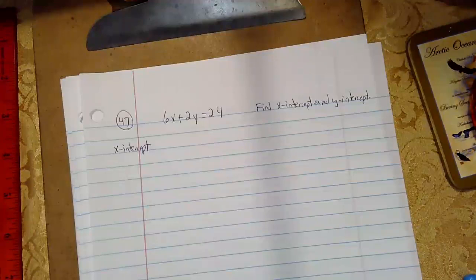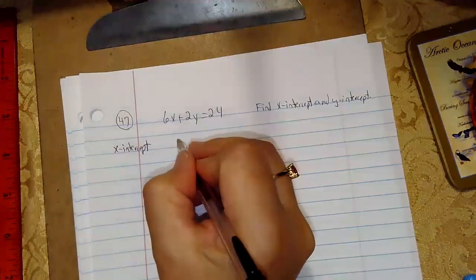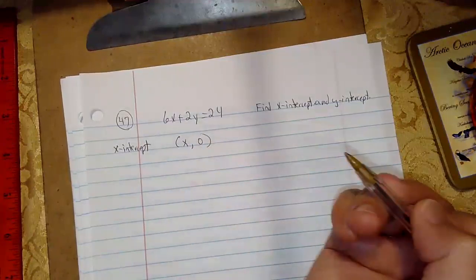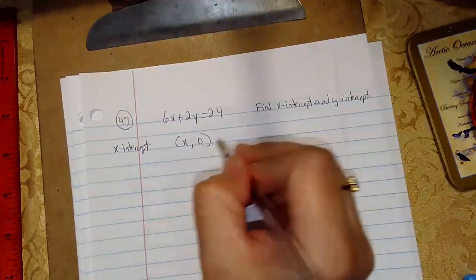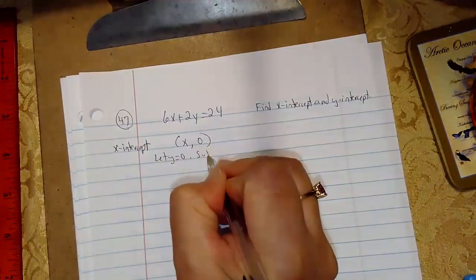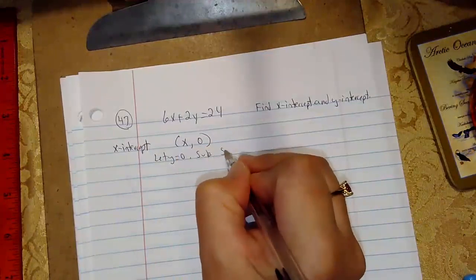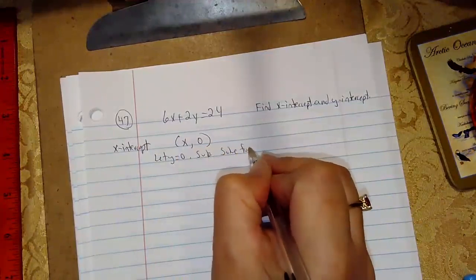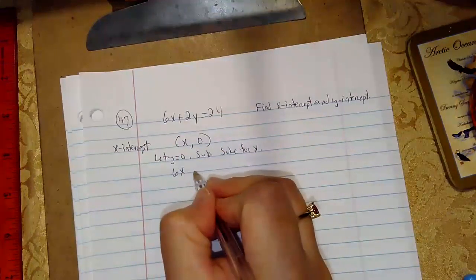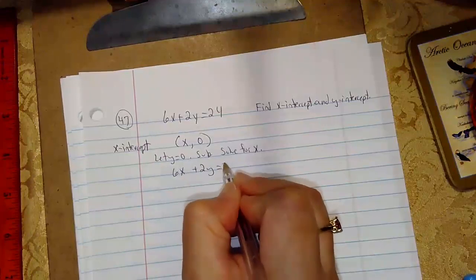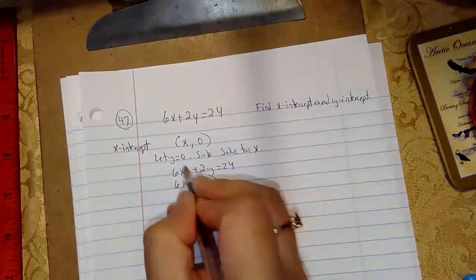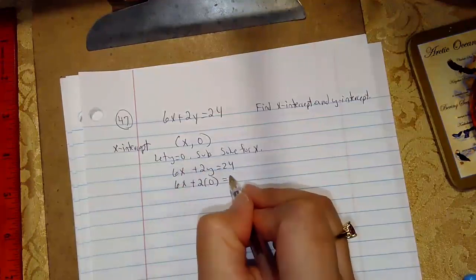So the x-intercept, you're trying to find out, well, what is x, and so you let y be 0. So you let y equal 0 and you sub, and you want to solve for x. So you have 6x plus 2 times y, and y is 0, equals 24.